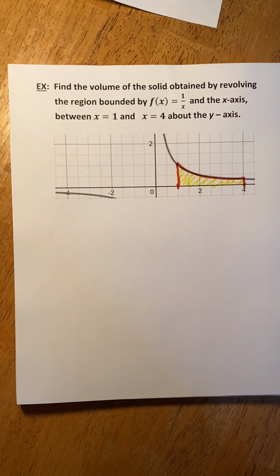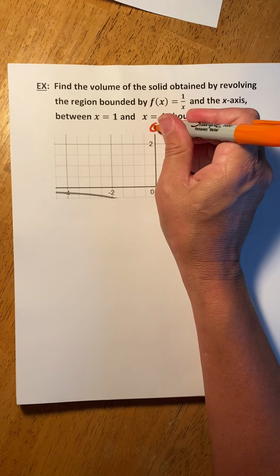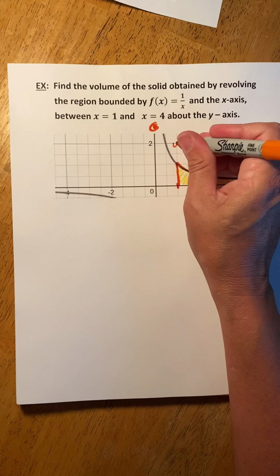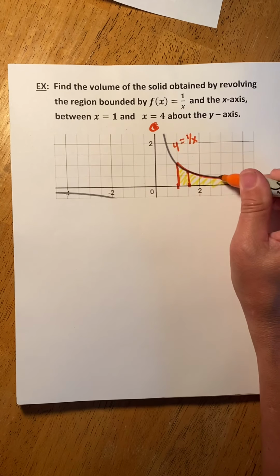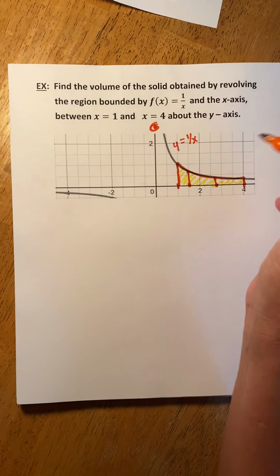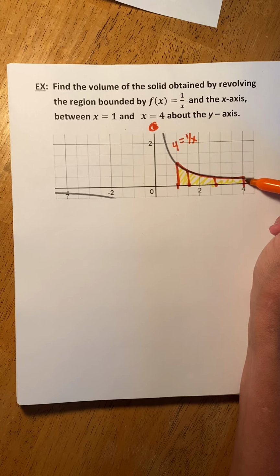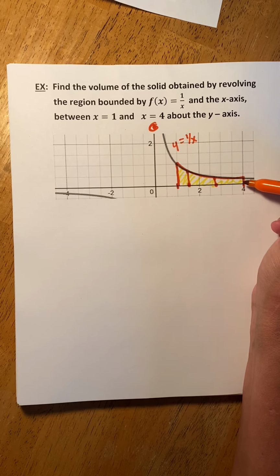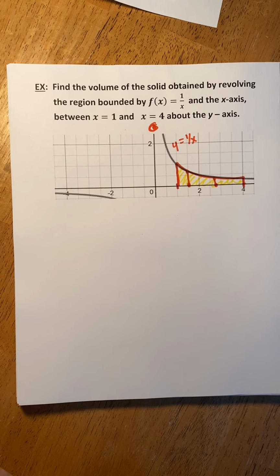Now notice, again, I'm very thankful that we're revolving this about the y-axis and using shells. If we do a top to bottom relationship, the curve y equals 1 over x is always what's on top, and the x-axis is always what's on the bottom. If we were to go left to right, that relationship changes when we're down here in this little region. So things get a little bit messy if we were to revolve this around the y-axis and use washers. So this cylindrical method is saving us some considerable algebra here.